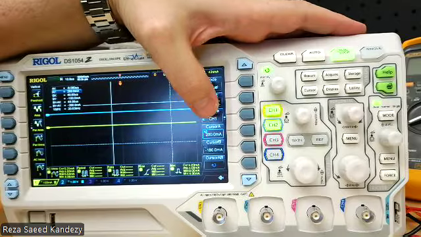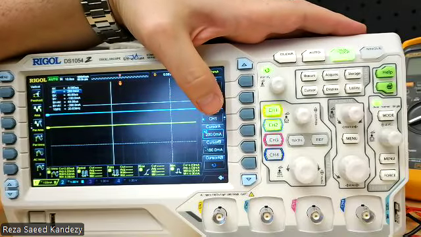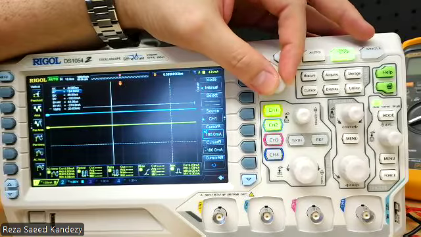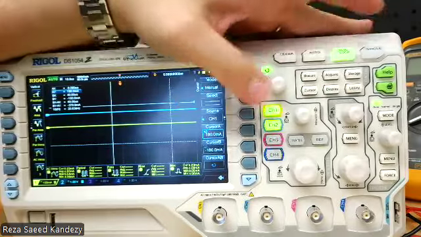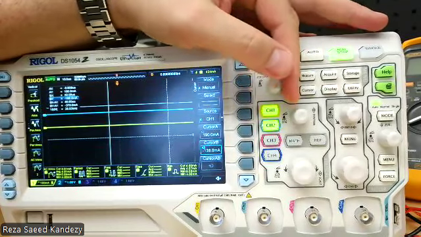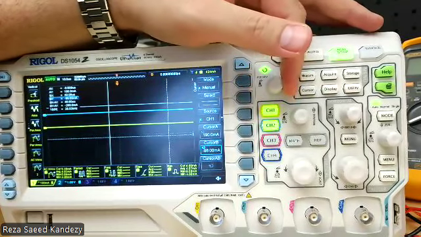The next option shows you where your cursor A is. The cursor A is the one that you control here. The cursor B, if you click on that, you can also control.